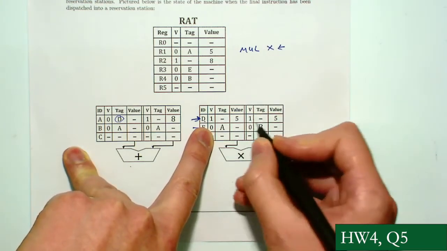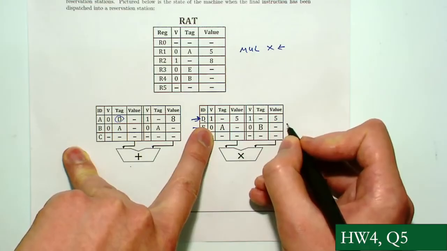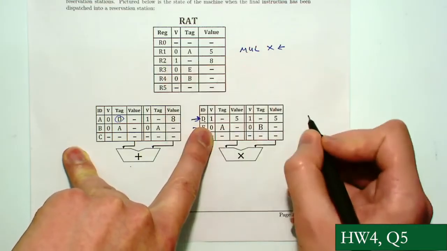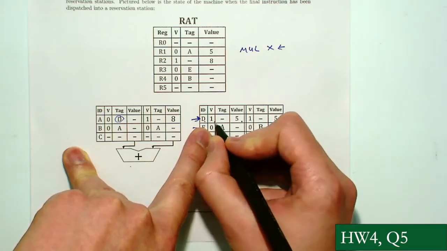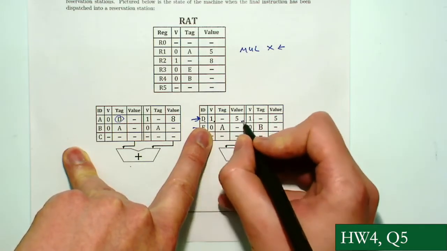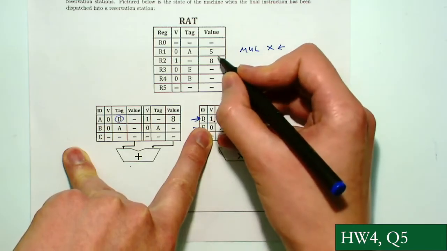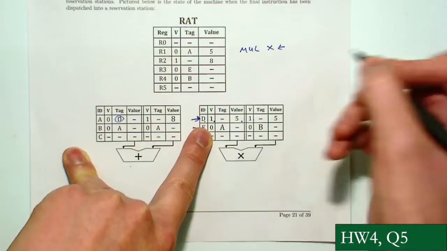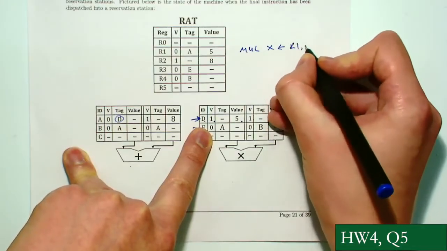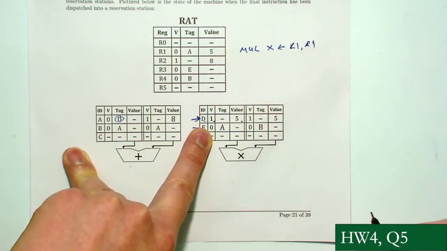And the source registers are R1 and R1, which we can tell from this information: the source operand is valid and it is 5, and only R1 has its value set to 5. So the 2 source operands are R1 and R1.